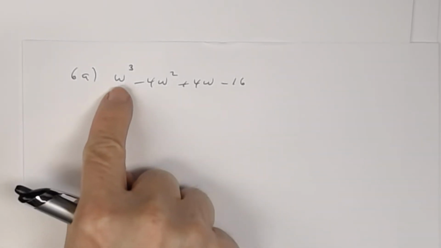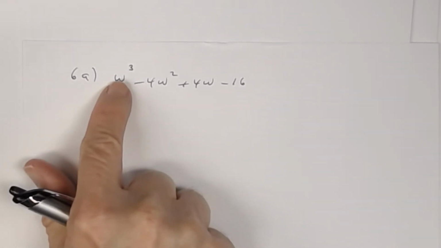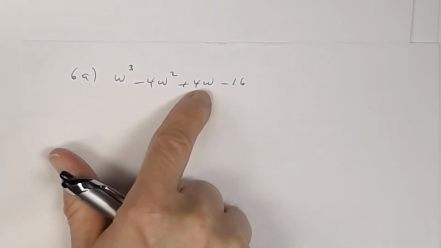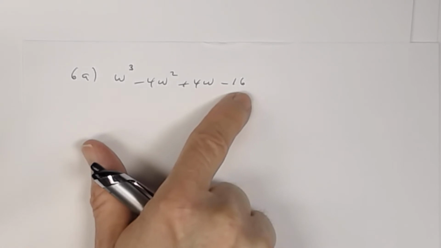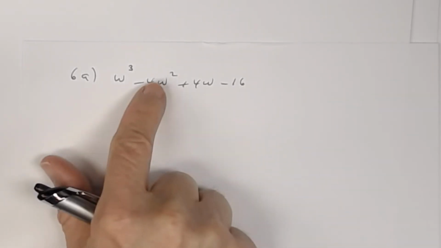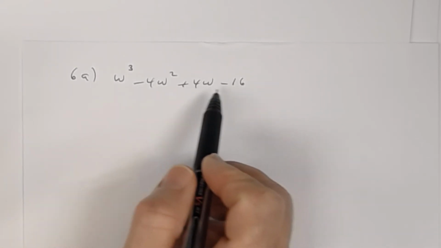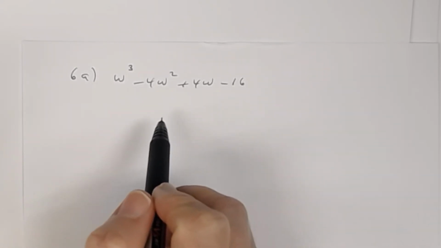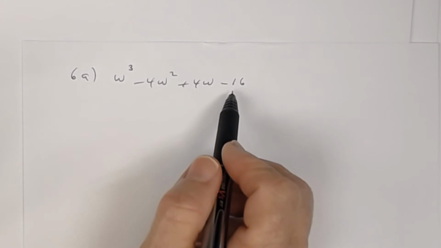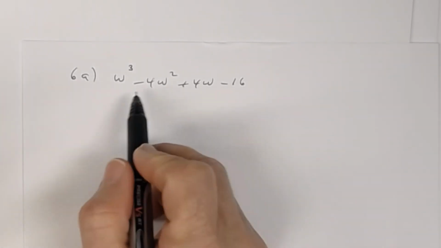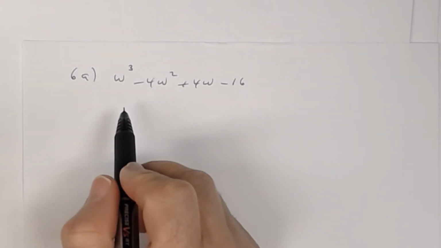And then it doesn't, because here there's only 3 factors of W. There's 2 factors here, 1 factor here, and there are none here. So you can't factor out any W's. And then the coefficients, that's a 1, that's a negative 4, that's a 4, and that's a negative 16. Well, this is a constant, negative 16. And so the GCF is 1. So other than 1, you can't factor out anything else.